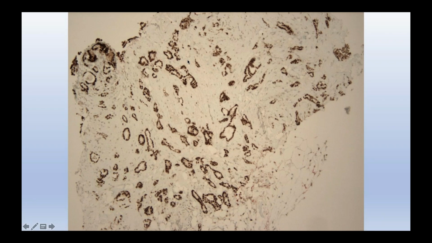In contrast to the images that I showed previously, where you saw differing shades of purples, pinks, blues, reds, we can substitute those dyes with antibodies. And this image here is taken with an antibody for estrogen.